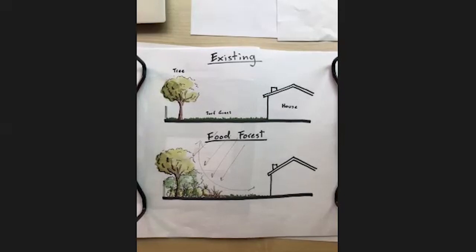So welcome everybody. We're going to talk about a couple different permaculture principles, but we're mostly going to focus on food forests and how you can implement that in your own backyard. So we'll just get started.